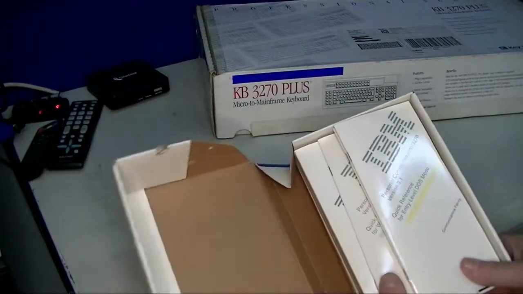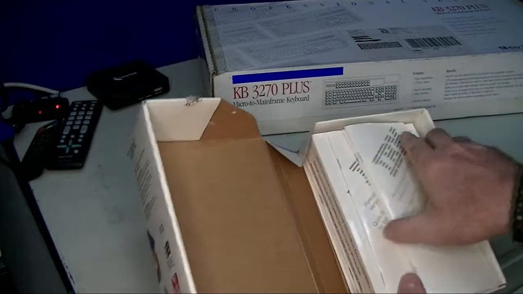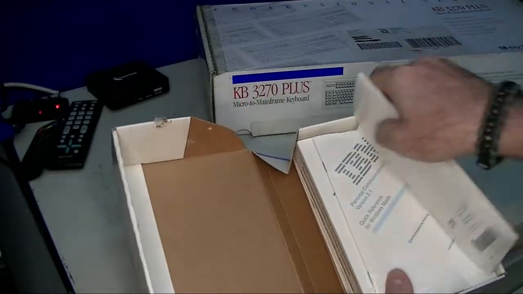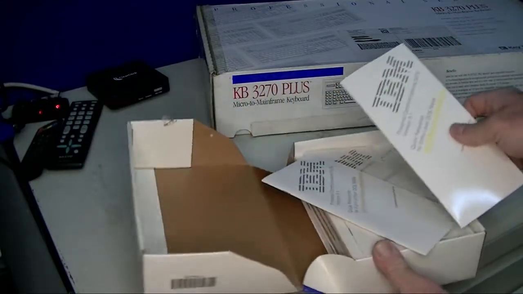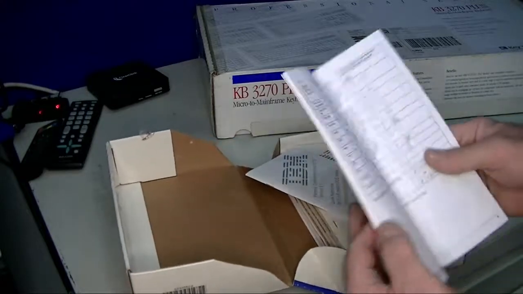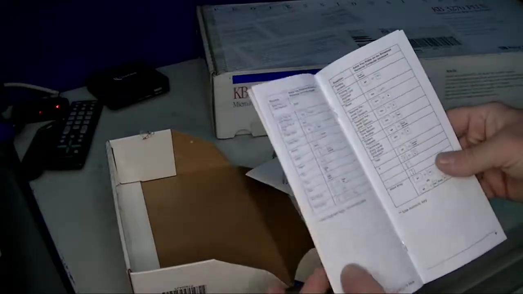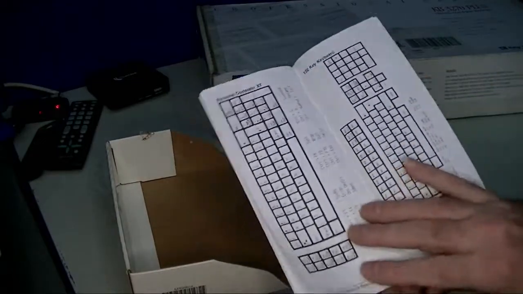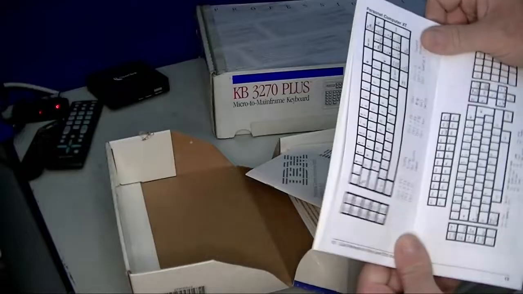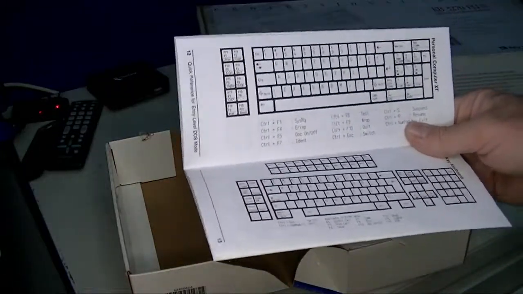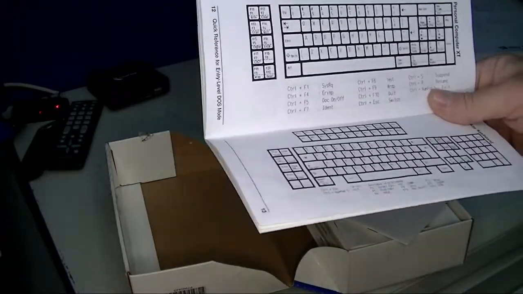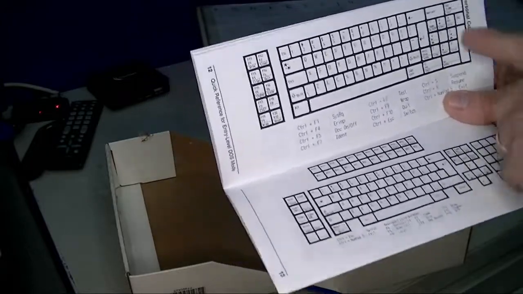Okay. And in here, you know, ultimately brand new, and showing how the keys and other things. There's your conventional 84 key keyboard, your personal computer XT keyboard.